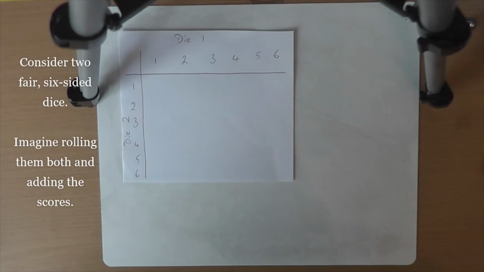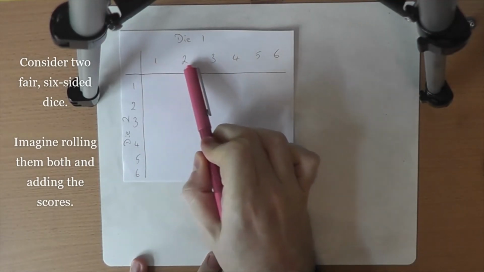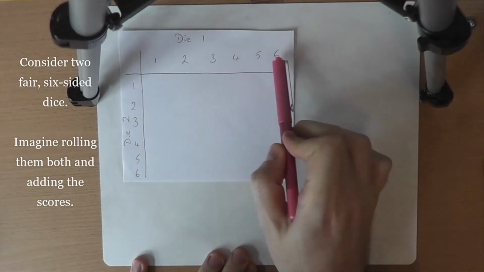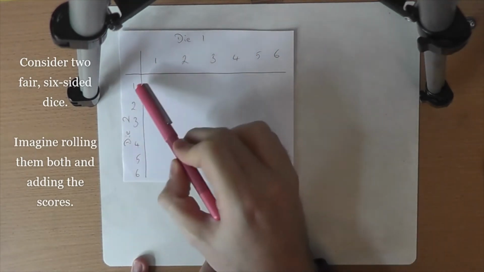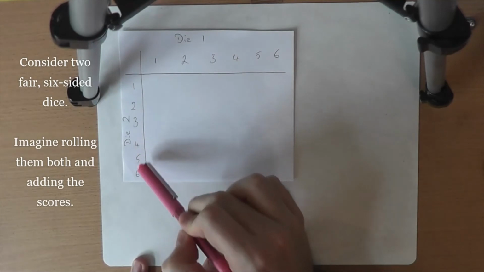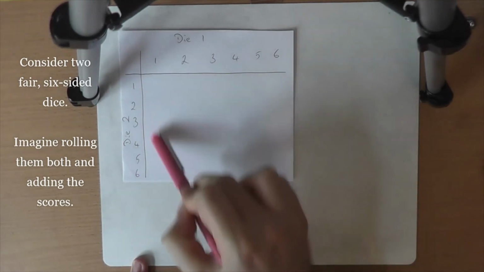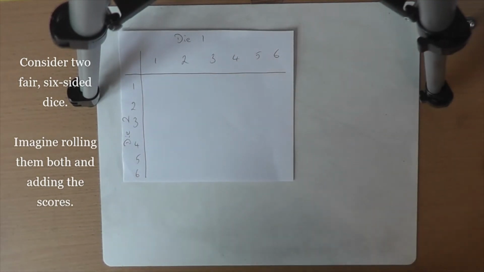And that table is going to look something like this. So we've got the possible options for the first die along the top, 1, 2, 3, 4, 5, 6. And then we've got the options for the second die down the side, 1, 2, 3, 4, 5, 6. And inside this table here, we are going to fill in the possible outcomes.